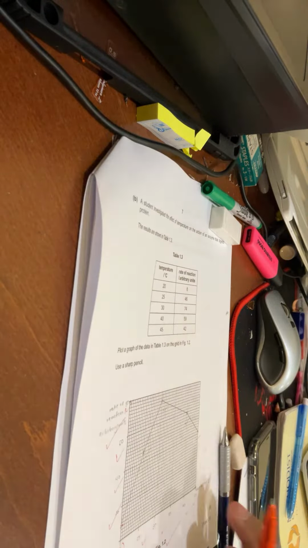Could you all see that? The graph. Damn, I'm sorry guys. I didn't know y'all couldn't see that. Hopefully that's better now.